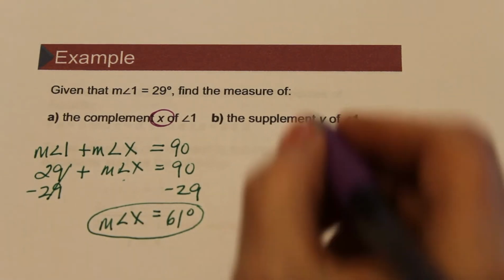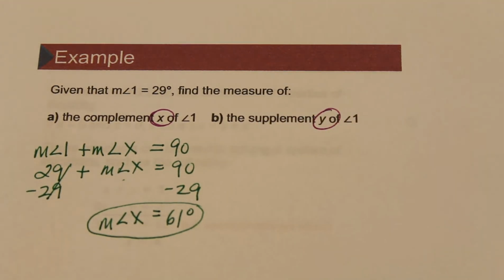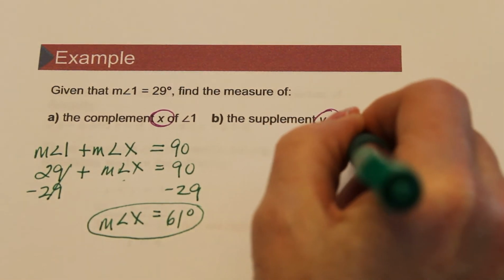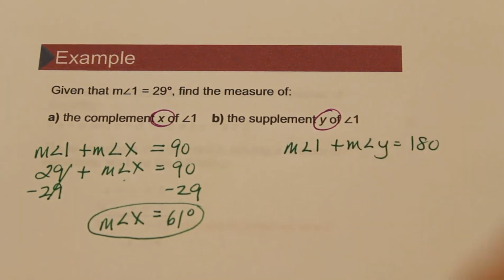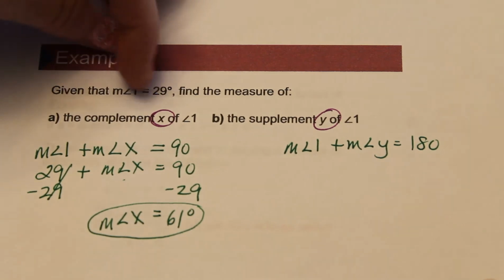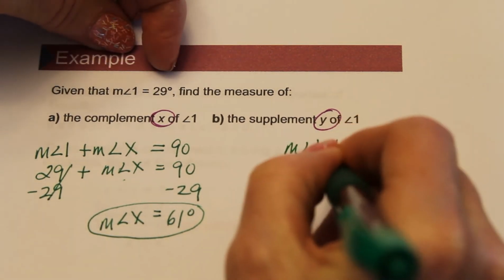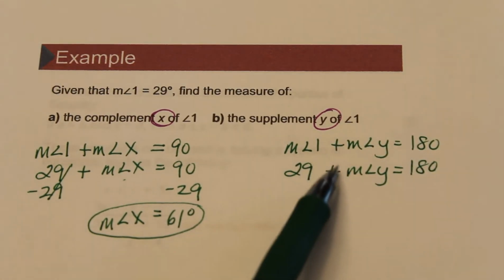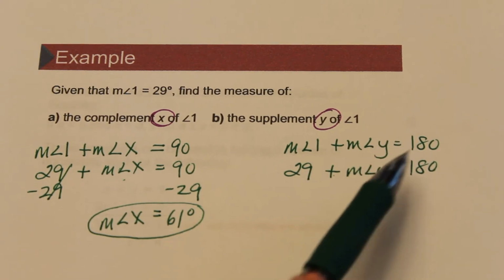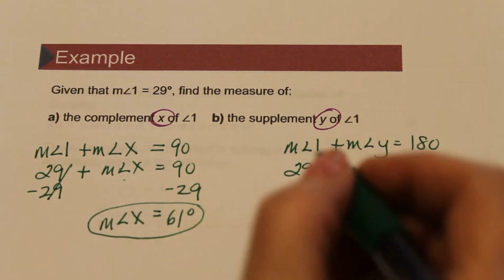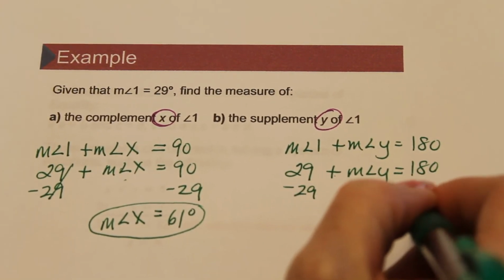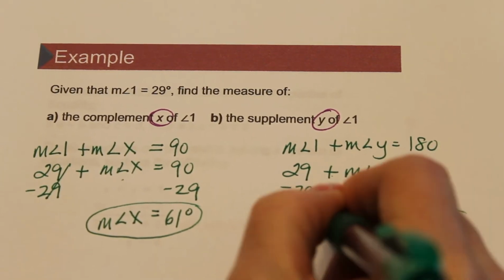All right, they want us to find the supplement angle named y, the supplement to angle 1. So the measure of angle 1 plus the measure of angle y, since they're supplements, is going to equal 180. And again, anything that's on one side of the equal sign, you can always replace it with the other side of the equal sign. You bring down the plus, bring down the measure of angle y, bring down the equals, bring down the 180. And now we're going to subtract 29 from both sides. And we would get the measure of angle y is equal to 151.